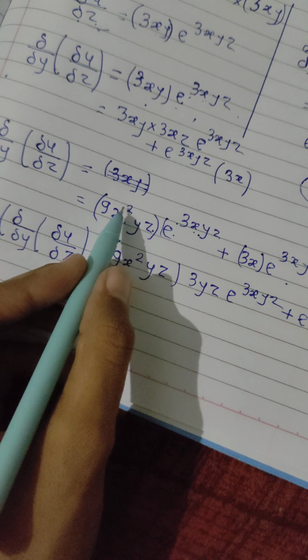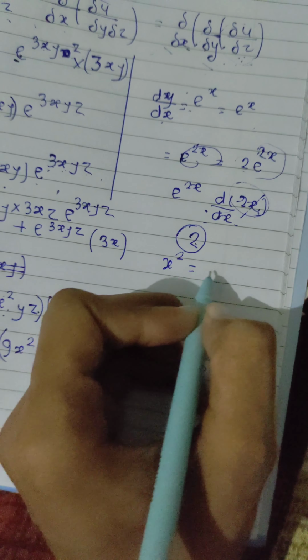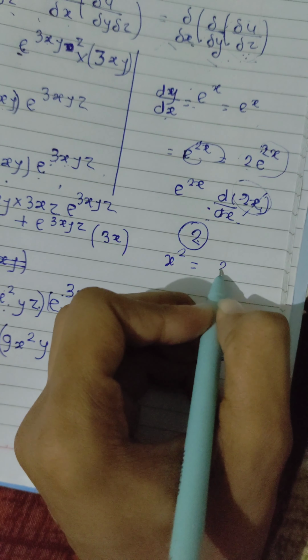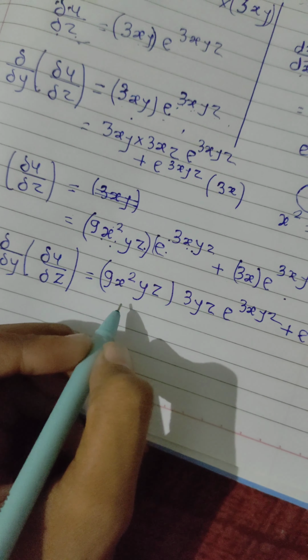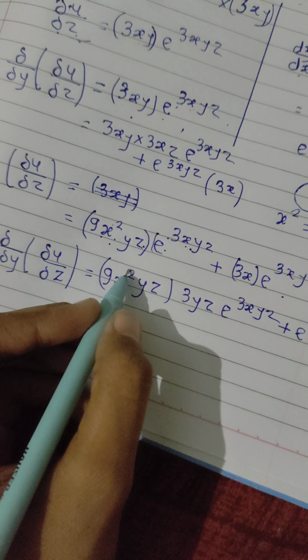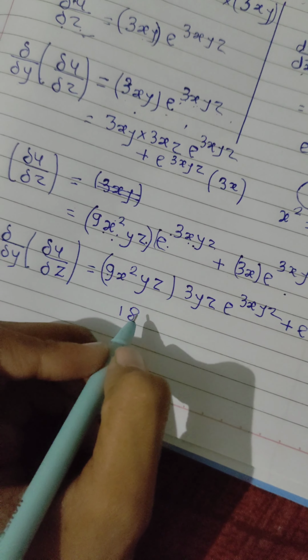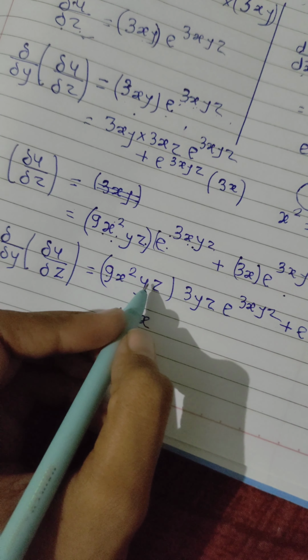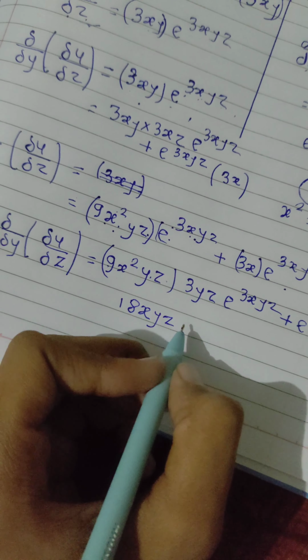So with respect to x, the x square, when we derive x square with respect to x, we write 2x. Okay, so same here, I am writing here. So 2 will multiply with 9, 9 twos are 18, x 2 minus 1 will be x, yz will remain as it is. Okay, now done.